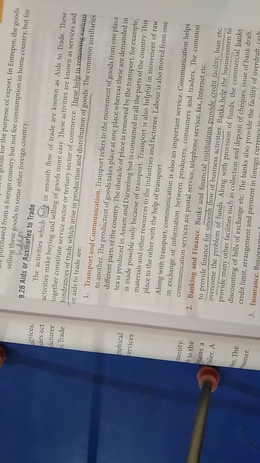Now the second point is banking and finance. Now in trade, suppose a businessman is there. He is running a garment business. He has lots of money and he has constructed a showroom for his garment business, and the business is running very well.